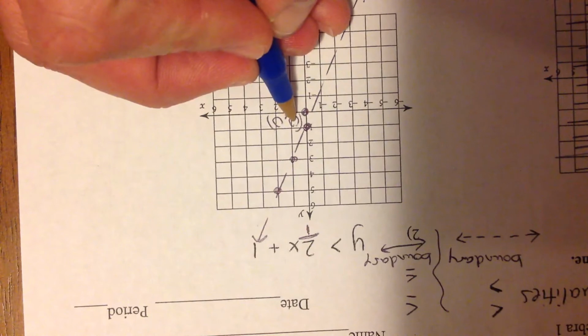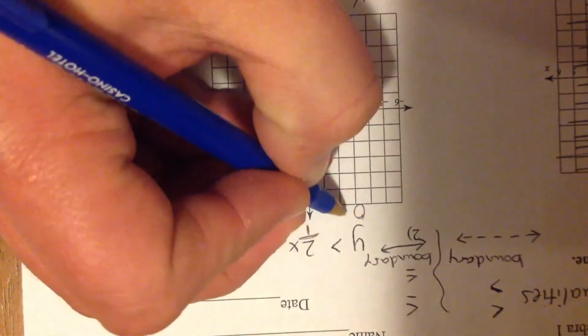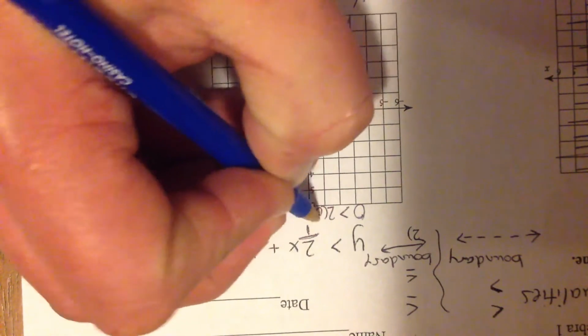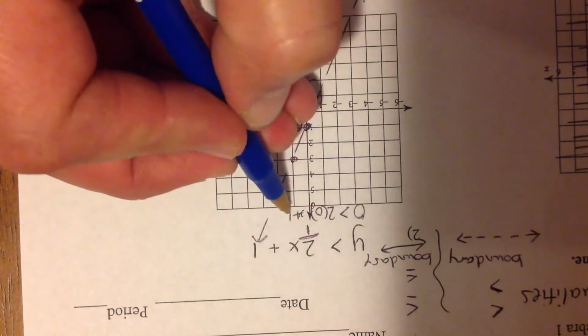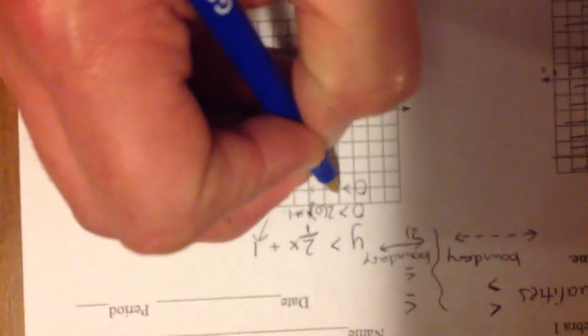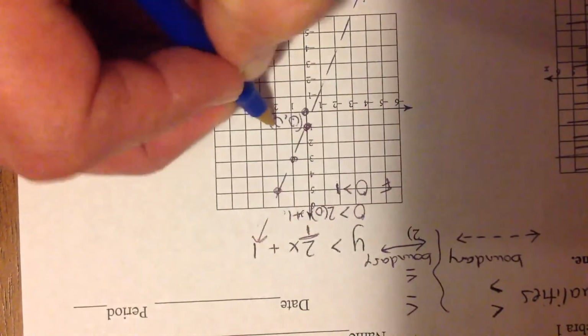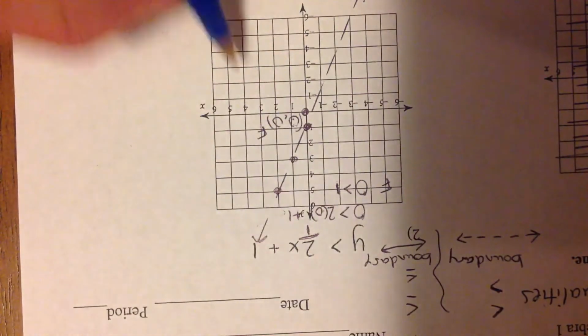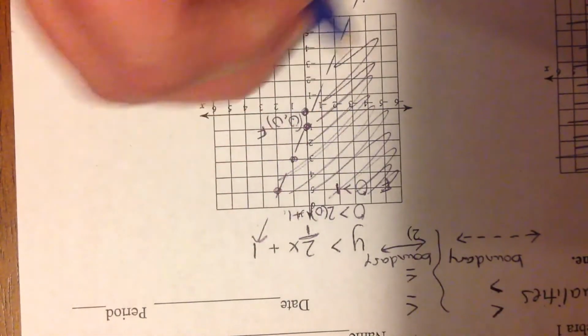Again, what does that mean? I substitute 0 in for my x and 0 in for my y. So here I have 0 is greater than 2 times 0 plus 1. So 2 times 0 is 0, 0 plus 1 is 1. So the question is, is 0 greater than 1? That is false. 0, 0 is false. So since this side over here is false, we're going to shade the true side.